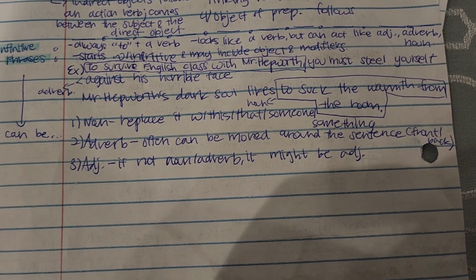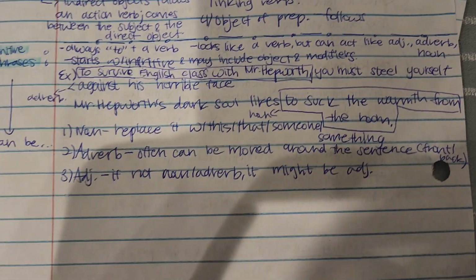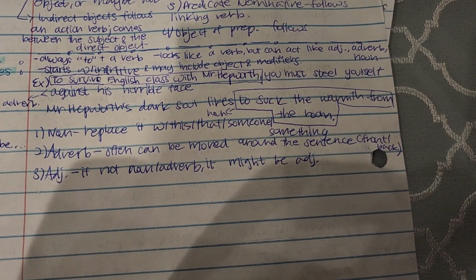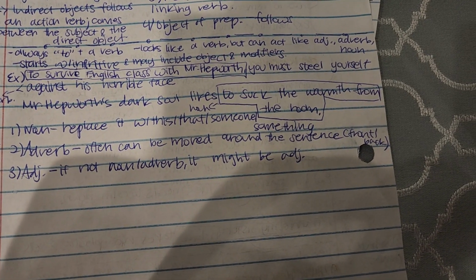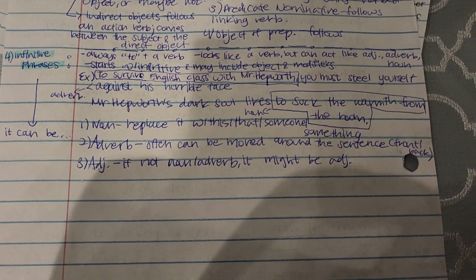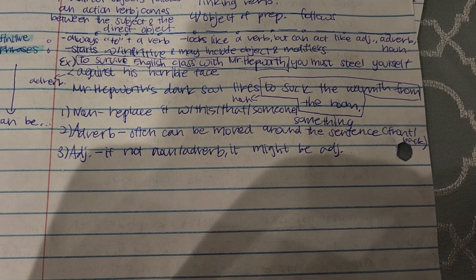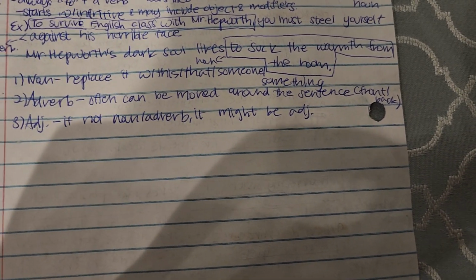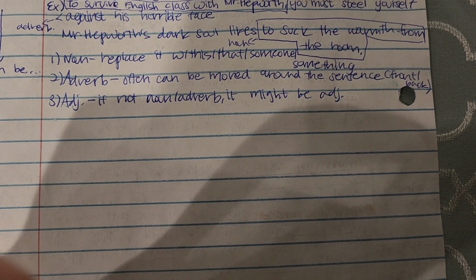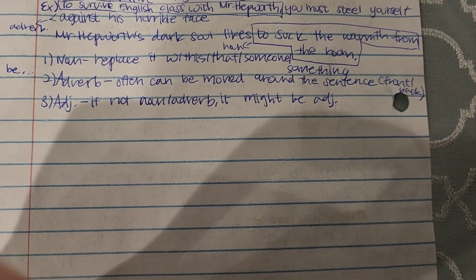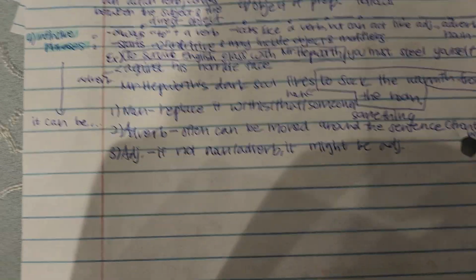To survive English class with Mr. Hepworth is the adverb. Another example is Mr. Hepworth's dark school likes to suck the warmth from the room. To suck the warmth from the room is a noun and is an infinitive phrase. It can be a noun, replacing it with this, that, or someone, or something. It can be an adverb that often can be moved around the sentence, front or back. It can be an adjective. If not noun or verb, it might be an adjective.